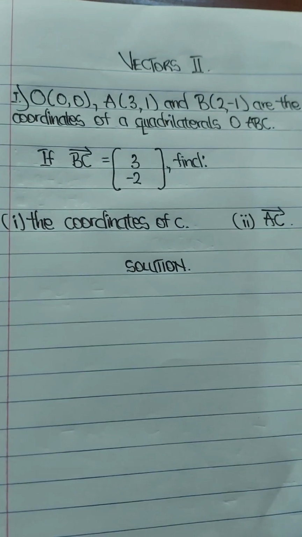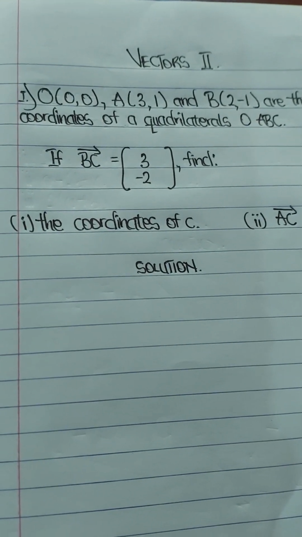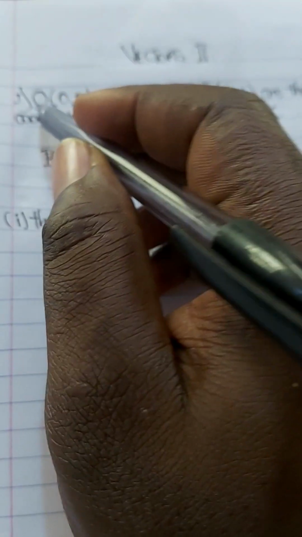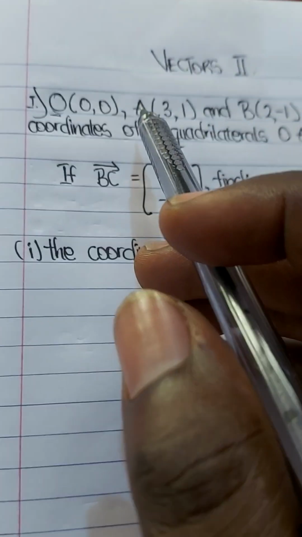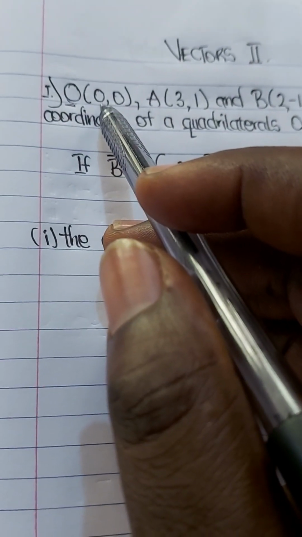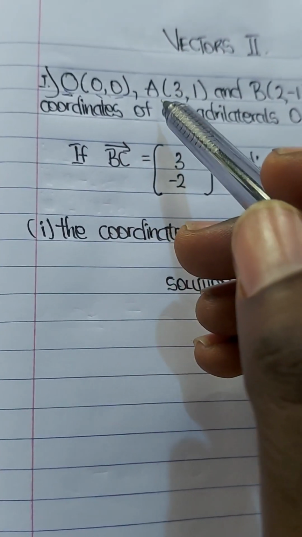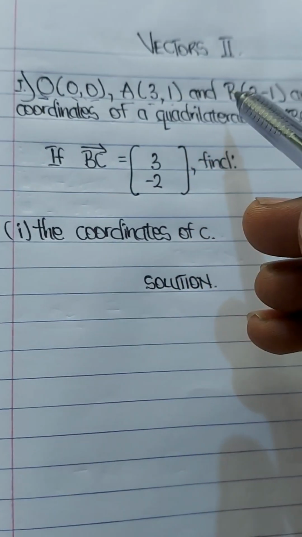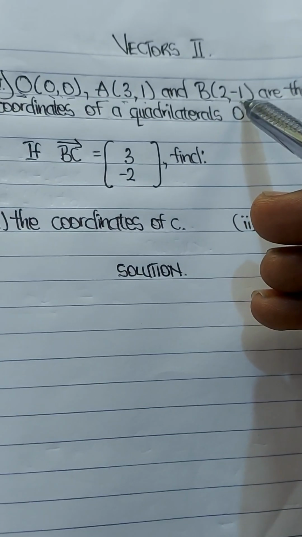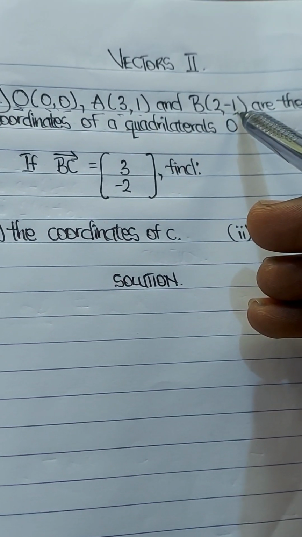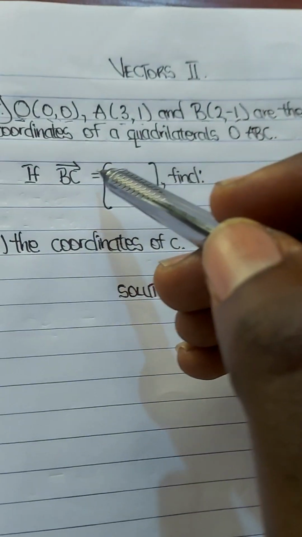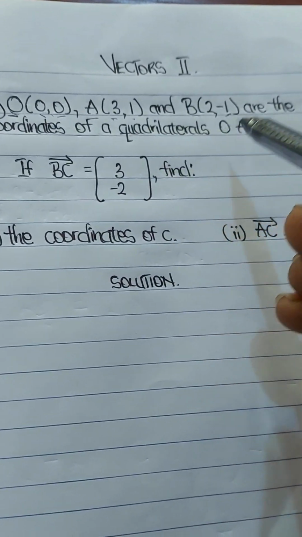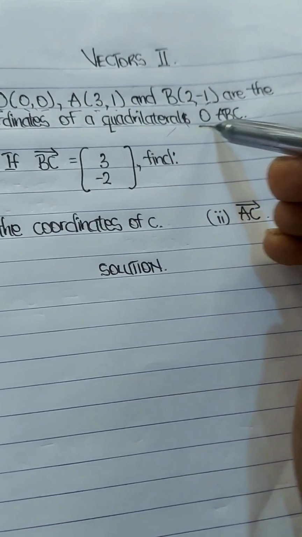Quickly, let's go to our question. If O has components 0, 0, A components 3, 1, and B components 2, -1 are the coordinates of a quadrilateral OABC.